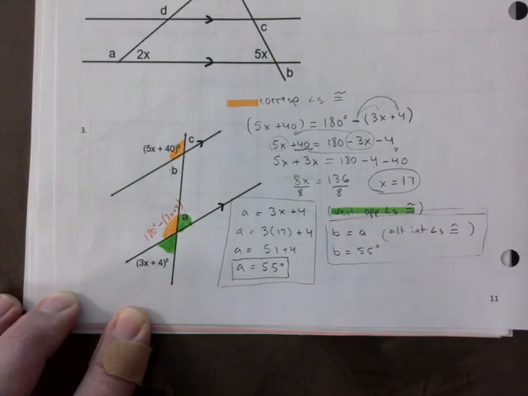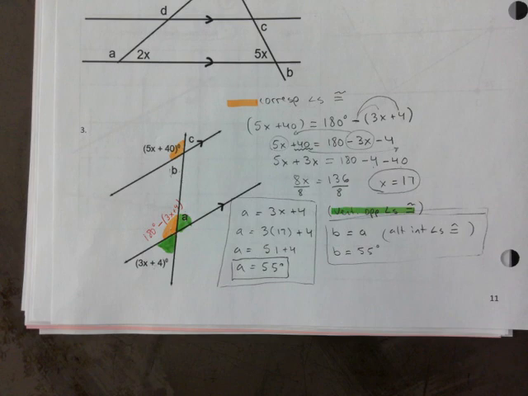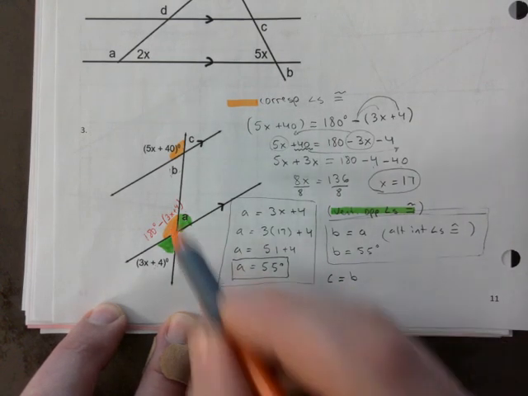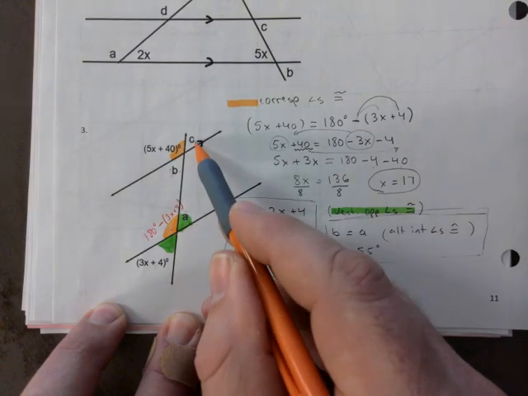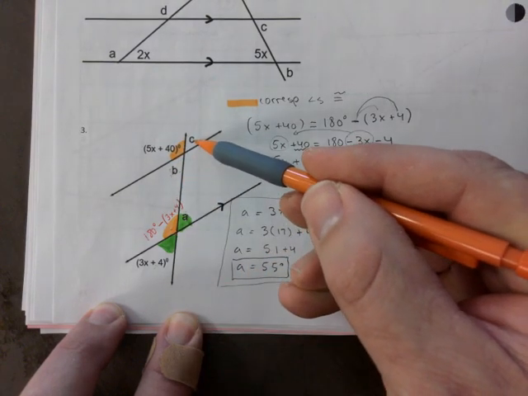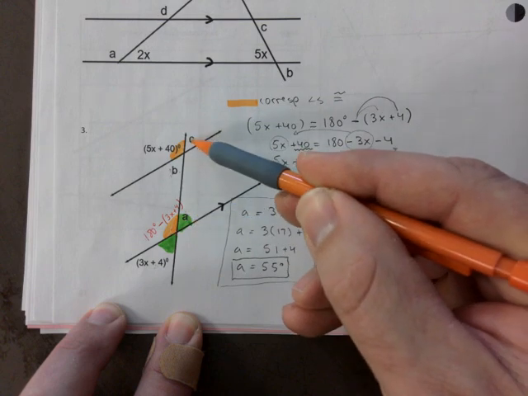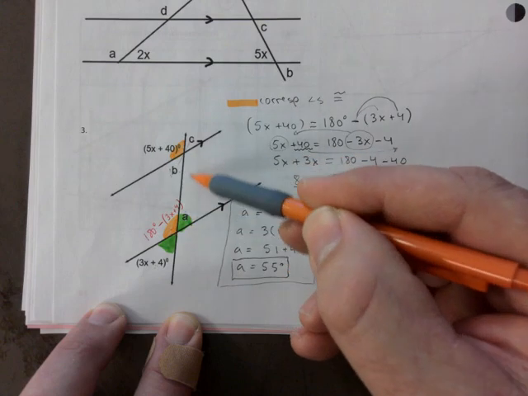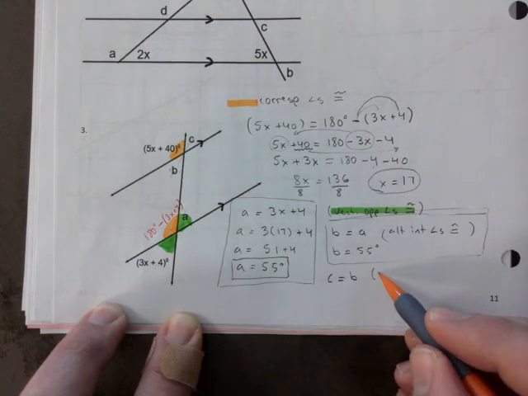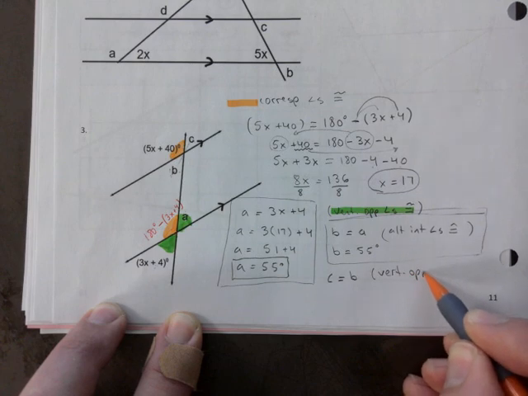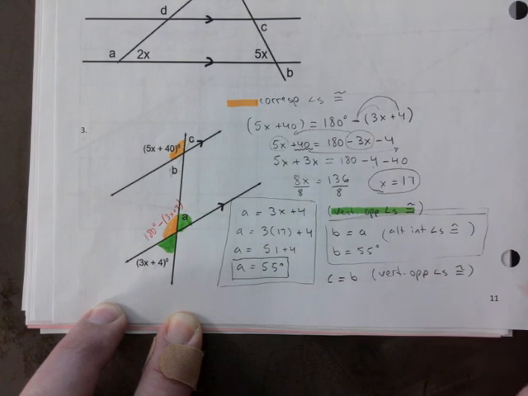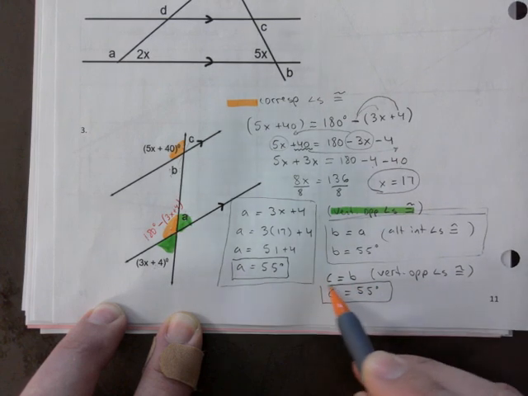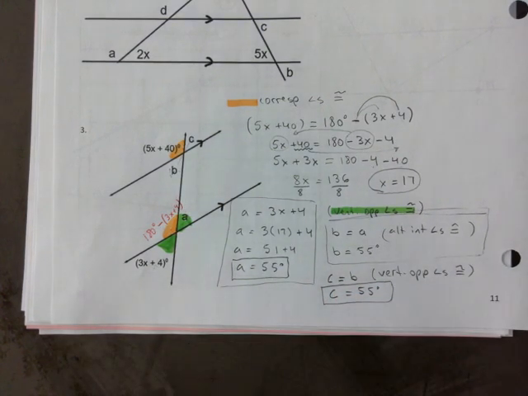So the further down you go, the easier it gets, right? And then angle C is equal to angle B, right? These two are also equal to each other. But could you also say that C is equal to A, right? You could use vertically opposite here, or you could say that these two are corresponding. It doesn't matter. I'm going to use vertically opposite. So angle C is also equal to 55 degrees. And there you have it.